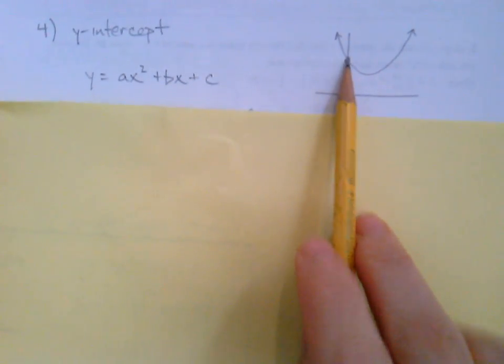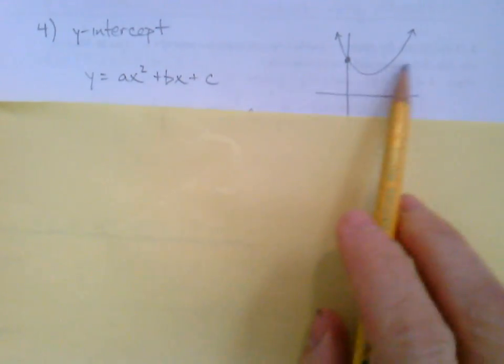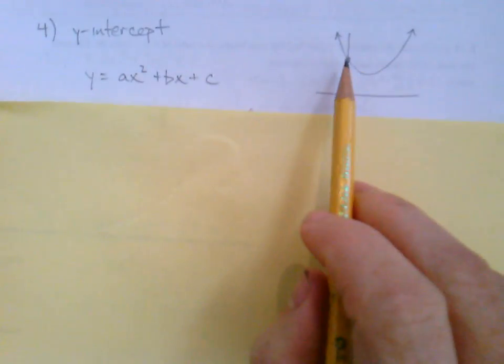So we'll start with the y-intercept. And just to give you an idea of what the y-intercept looks like graphically, it's the point where the parabola passes through the y-axis. Where is that point located?